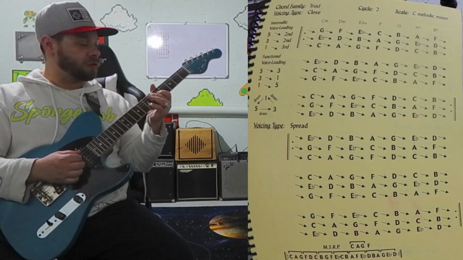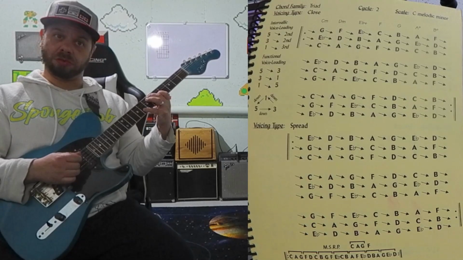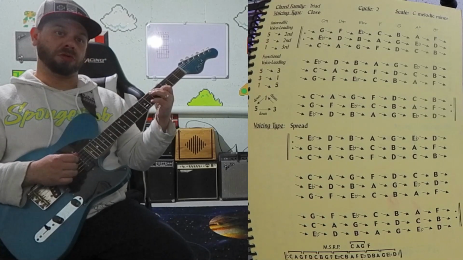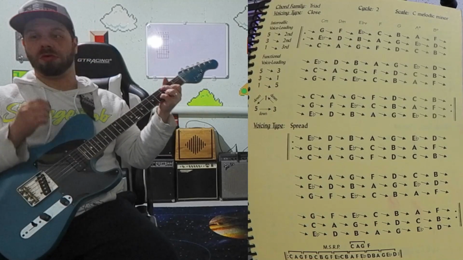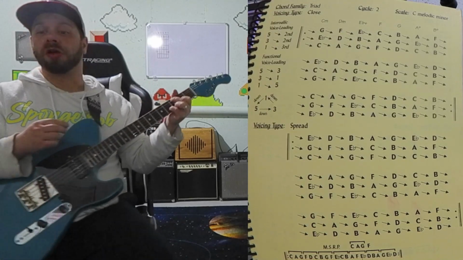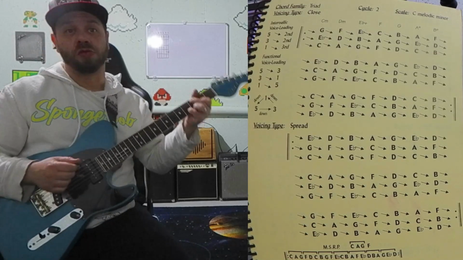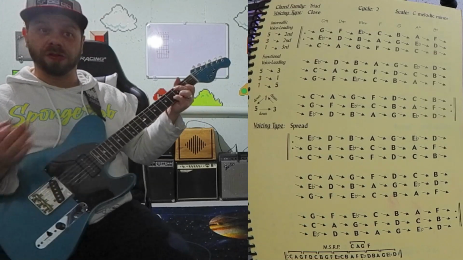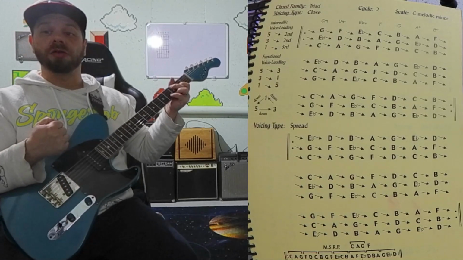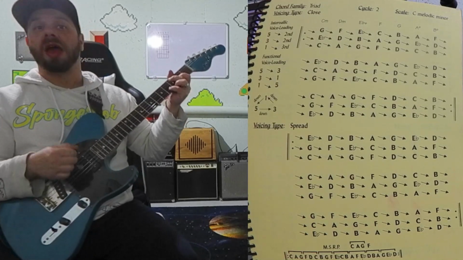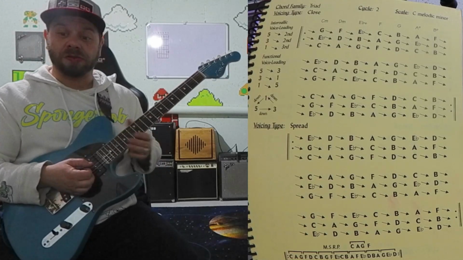But then as we continue, we're going to play some different ideas through these two, where you can use the voicings and arpeggiate, and also just use the guide tones as a way of finding melodies.